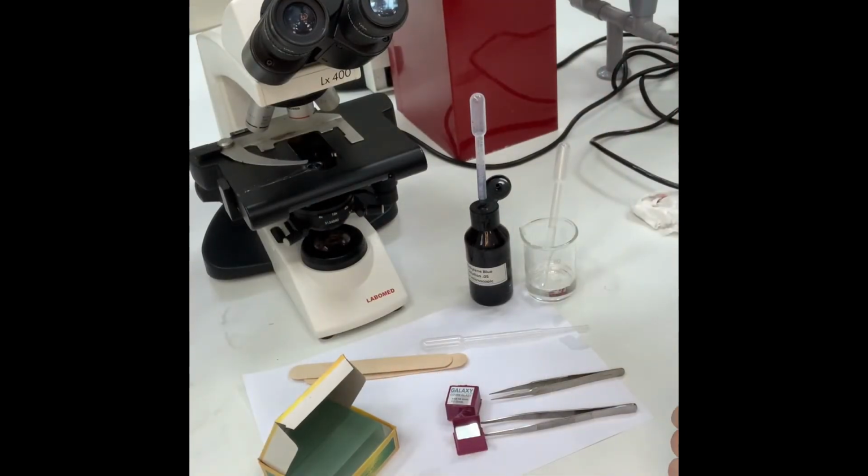Hi everyone. This practical experiment is about wet mount preparation. We need to prepare a microscopic slide to study cells. Now in our task we are preparing cheek cells and onion cells. Cheek cells are an example of animal cells, and onions, we're using onions as an example of plant cells.